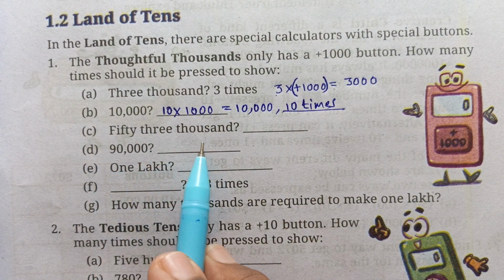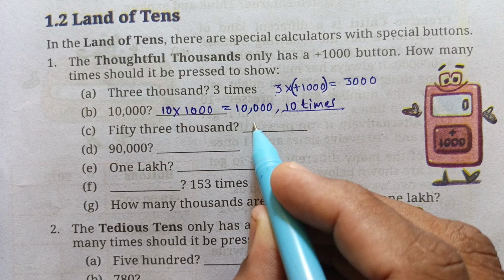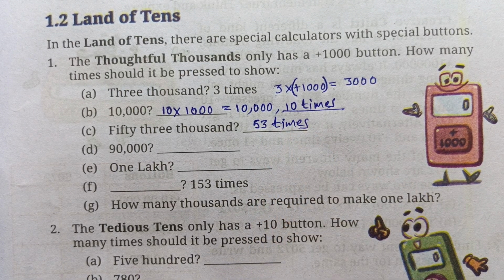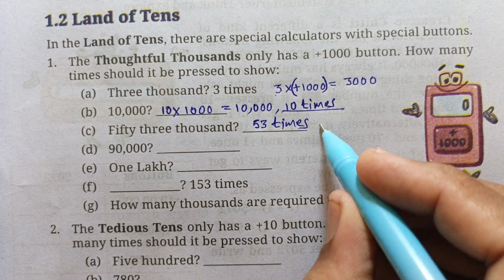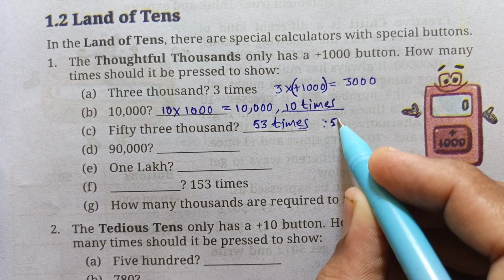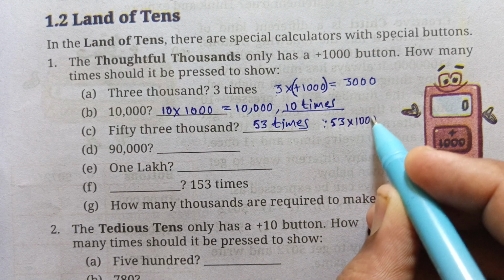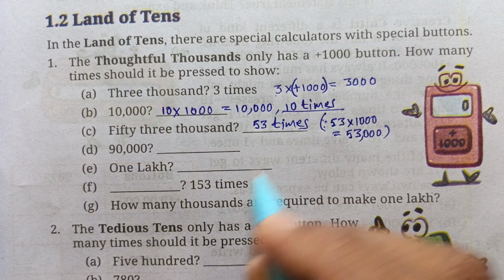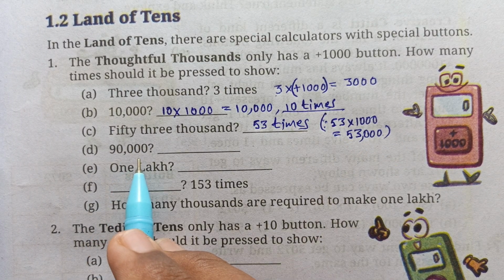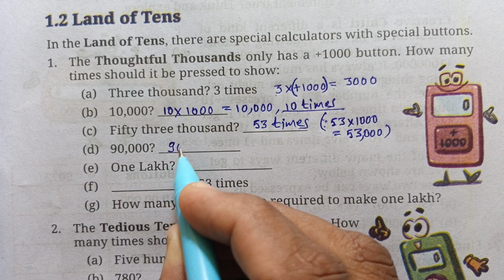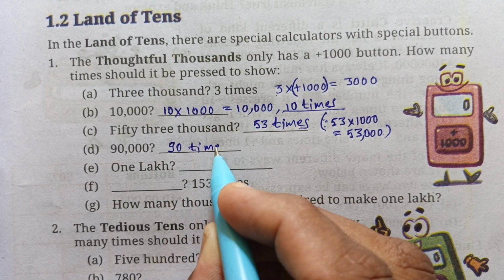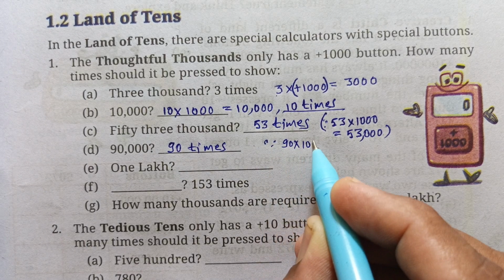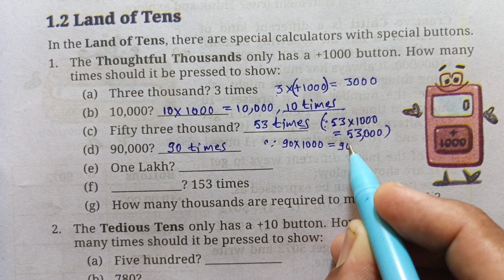Next C bit, 53,000. So here answer is 53 times, because 53 into 1000 is equal to 53,000. Next, coming to D bit, here 90,000 is given. So the answer is 90 times, because 90 into 1000 equal to 90,000.